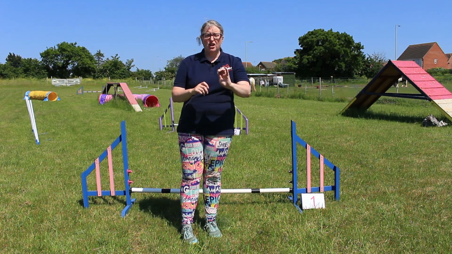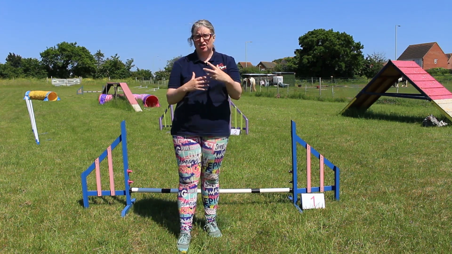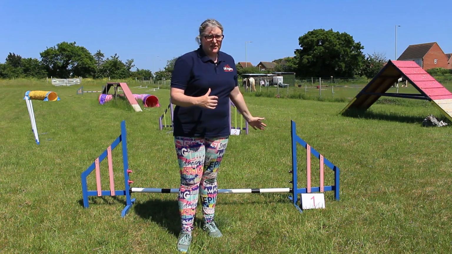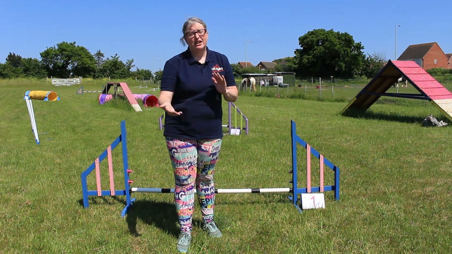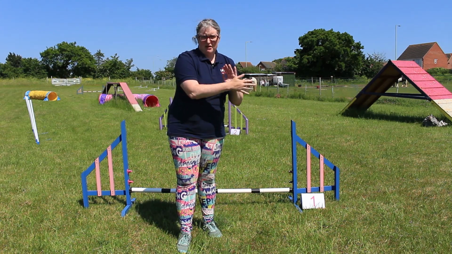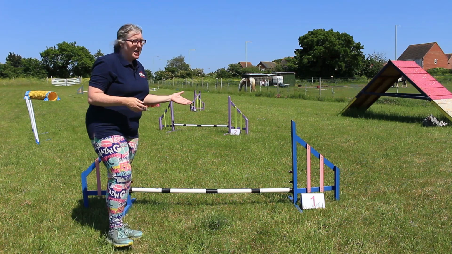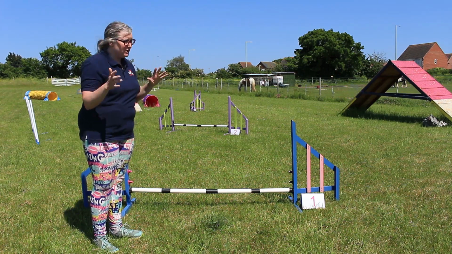If you're entering a Kennel Club competition or an independent show that's running under Kennel Club rules, you will expect to see a minimum of 16, a maximum of 20. And of course, you can have any number in between that. So you can have 17, 18, 19. Fairly obviously, but it's not always that obvious, you'd be surprised.